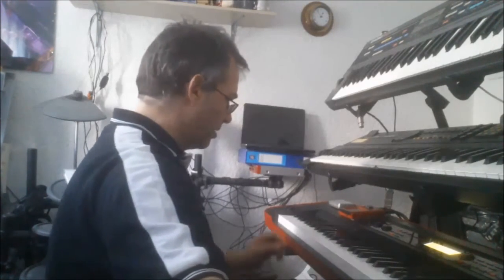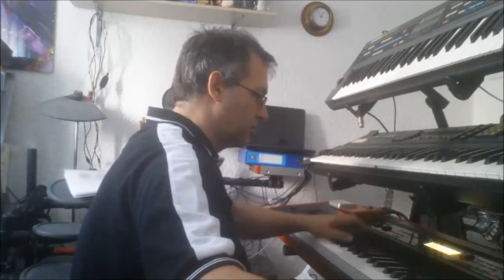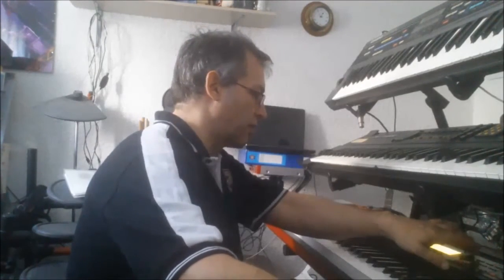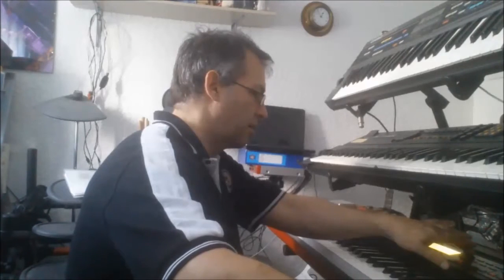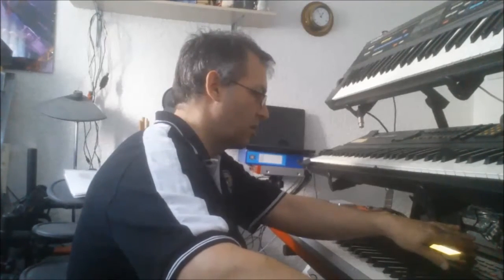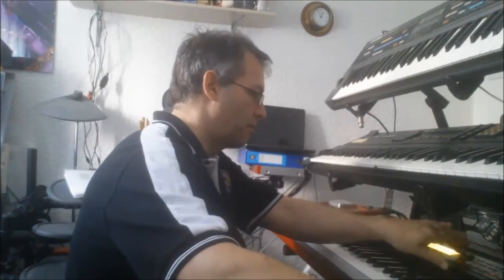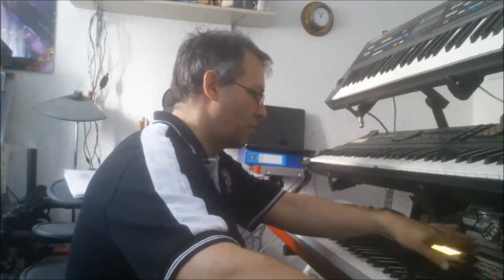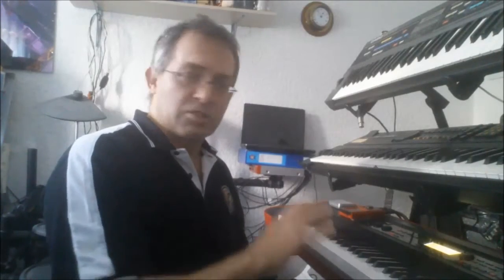Now that's down the bottom end of the keyboard. Let's do the same thing at the other end. I'm using the foot controller again. Now you can hardly hear any resonance in that particular area on the keyboard because I've set the key tracking so that nothing's happening at that top end.